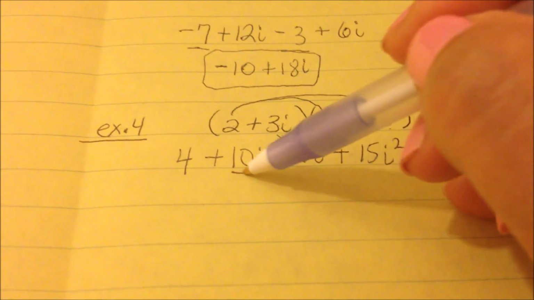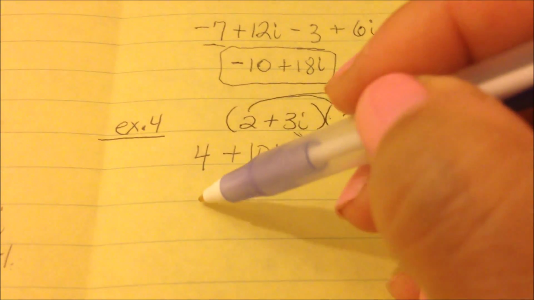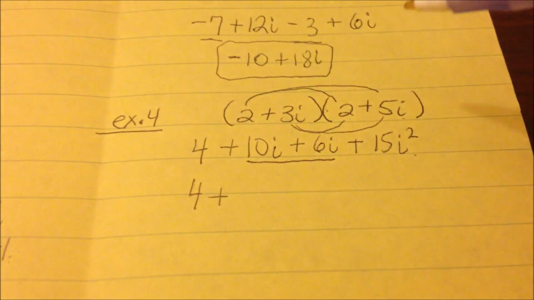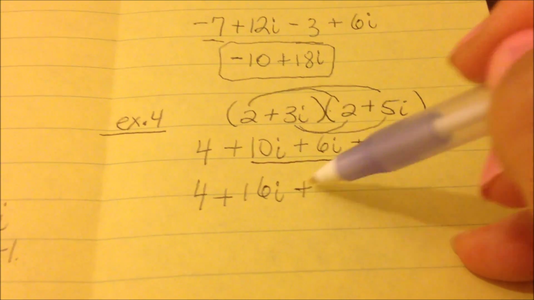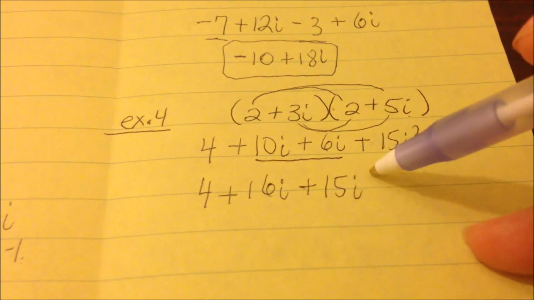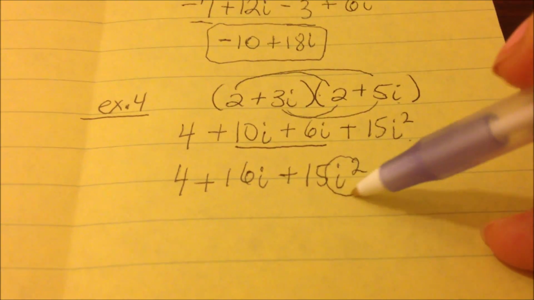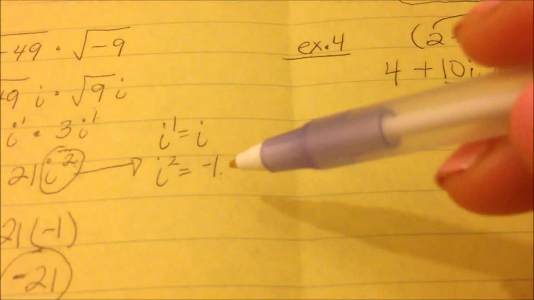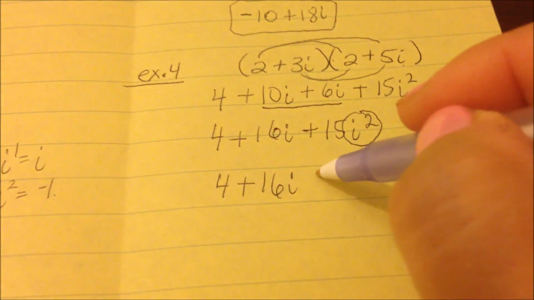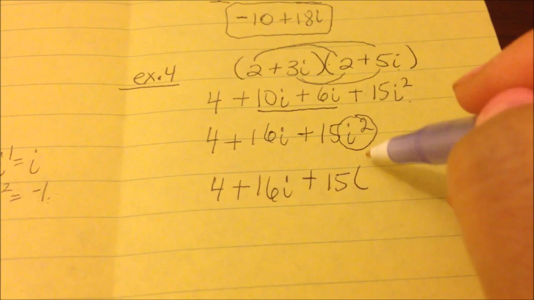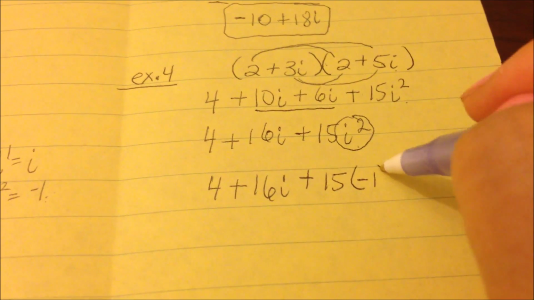Most of the time the middle terms right there should be able to combine. So we have 4 plus 10 plus 6 is 16, so 16i. And then I just copy my plus 15i squared. Now this is similar to what we just did in example 3. We have an i squared right here, and all of this i squared can be substituted with this right here, which is a negative 1. So it looks something like this: 4 plus 16i plus 15, and then the i squared, all of that gets substituted as a negative 1.